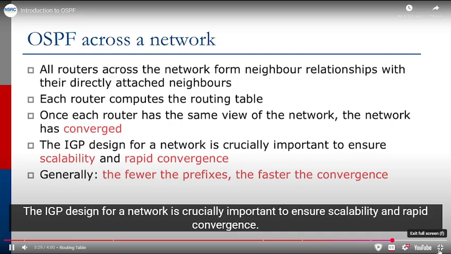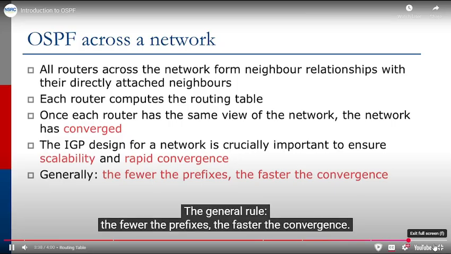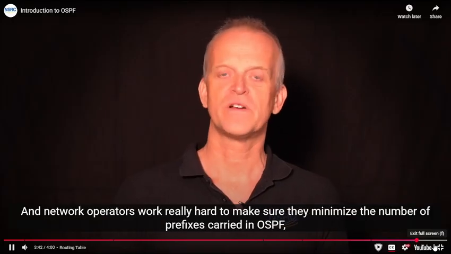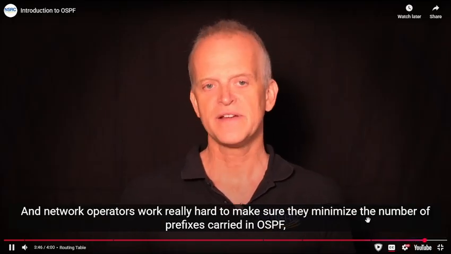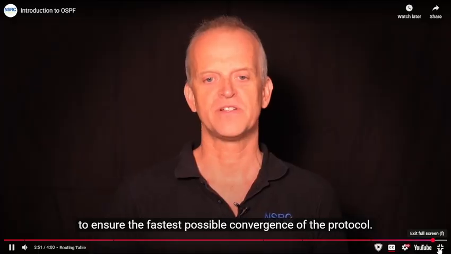The IGP design for a network is crucially important to ensure scalability and rapid convergence. The general rule: the fewer the prefixes, the faster the convergence. Network operators work really hard to minimize the number of prefixes carried in OSPF to ensure the fastest possible convergence of the protocol.